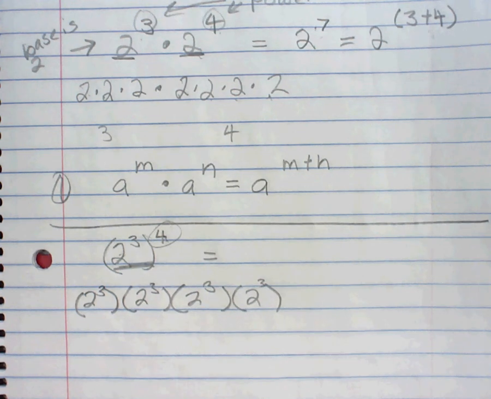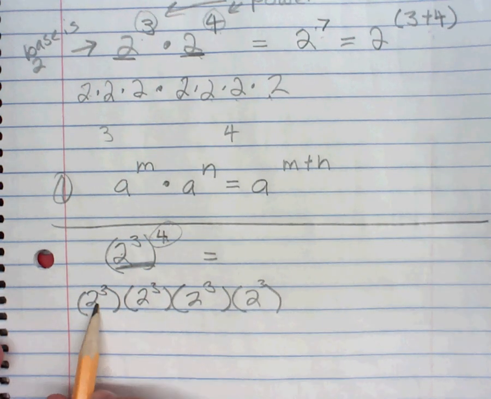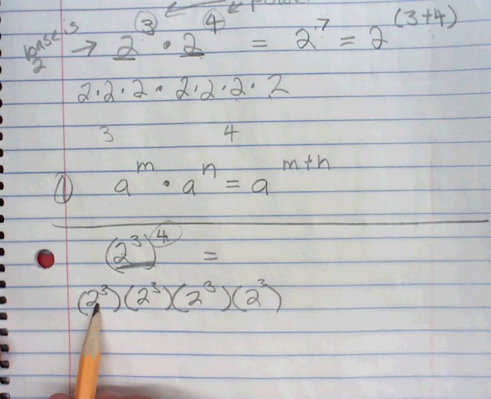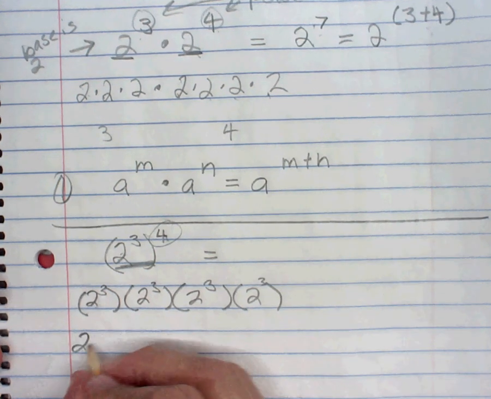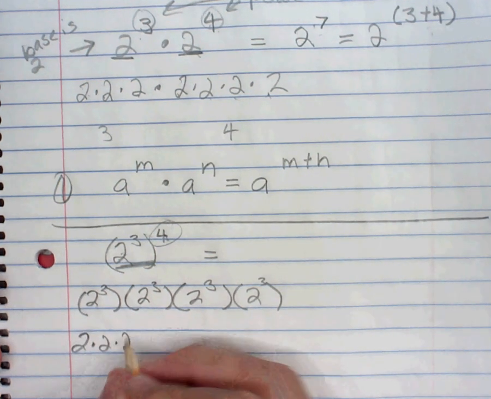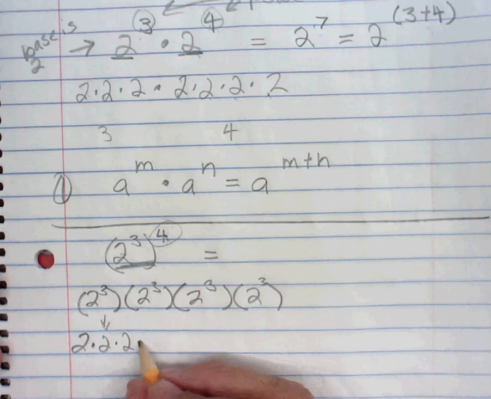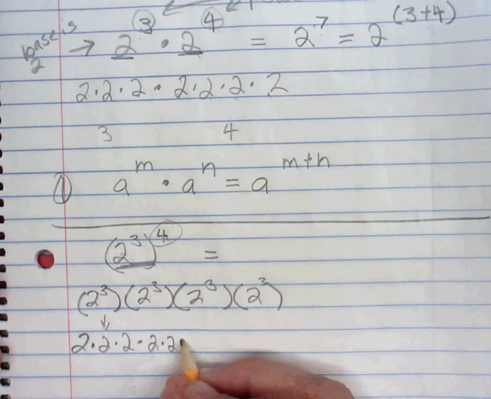Whew, this is a lot of thinking first thing 9 o'clock in the morning. So now what does 2 to the 3rd mean? Mm-hmm. 2 times 2 times 2. That's just this one. Then I got to do it again. 2 times 2 times 2.